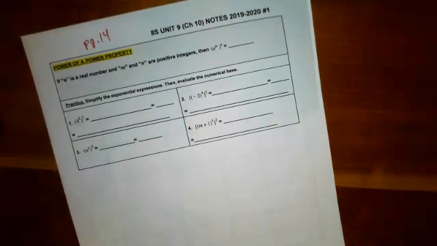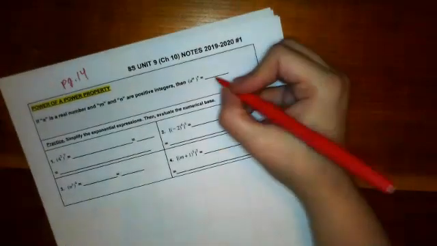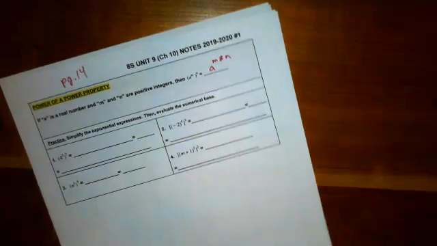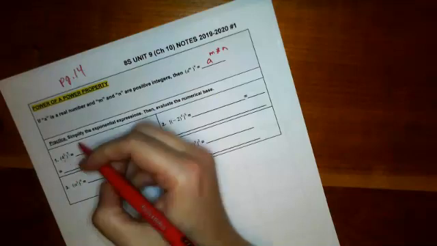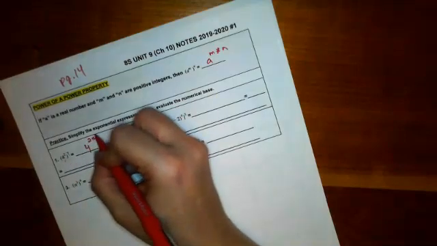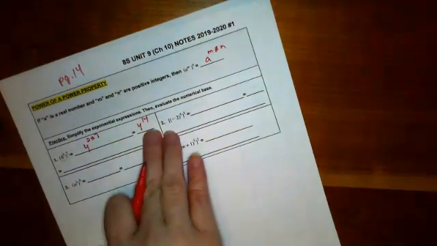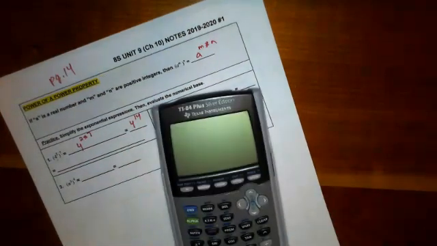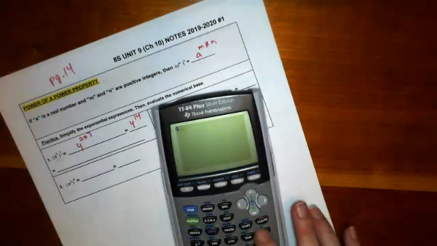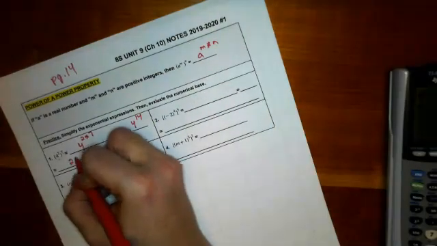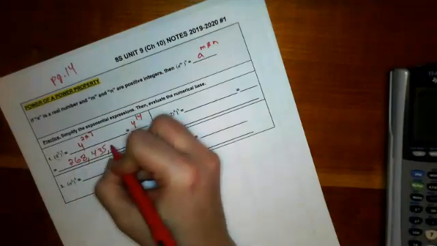If A is a real number and M and N are positive integers, then A to the M raised to the N power is A to the M times N. So a power raised to a power, you multiply. So if we have 4 to the second raised to the 7th, it's 4 to the 2 times 7, which is 4 to the 14th. And if they want you to evaluate it, 4 to the 14th, I would pop that in my calculator. Oh, look at that number. It looks like we've got 268,435,456.